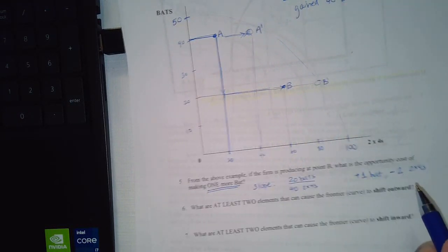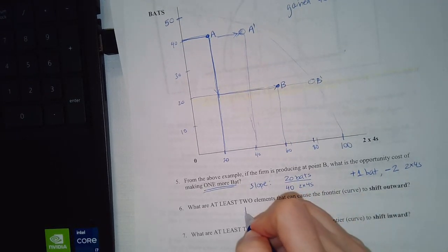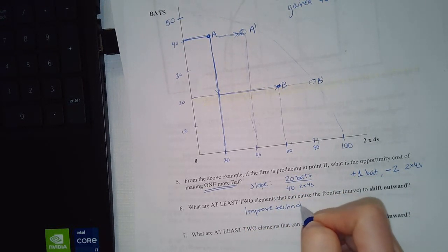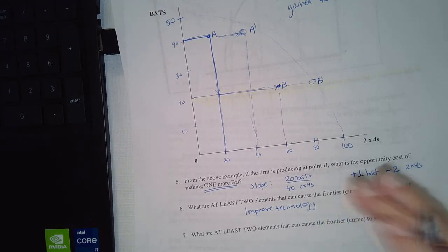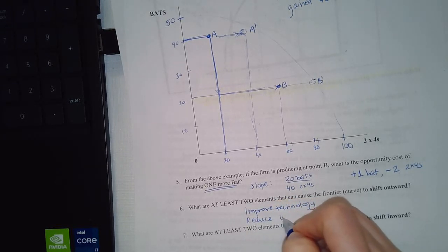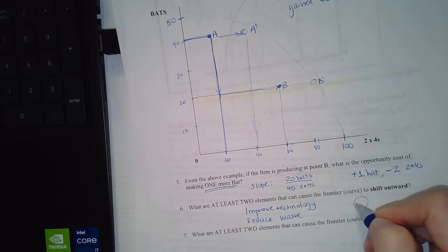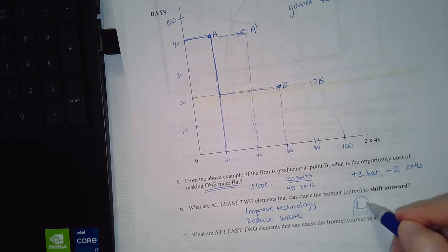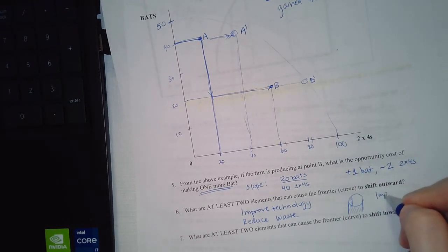So 2 elements that shift the frontier outward would be a change in technology, so improved technology. Maybe I could have a better cutter that could cut more bats. We can reduce waste. If you think about a tree, if we're cutting a big tree stump and trying to make bats out of it, maybe I could use that extra resource on the outside. We could also improve the skill.